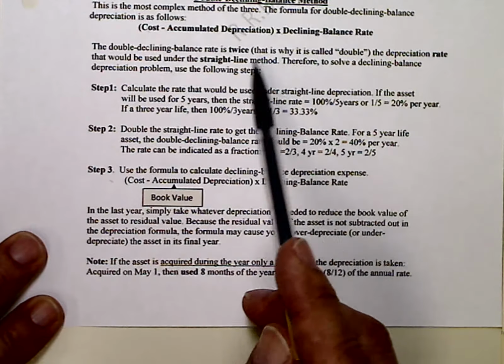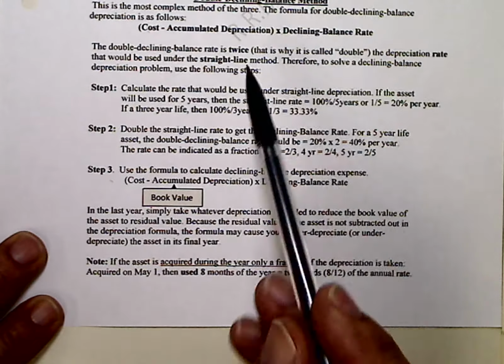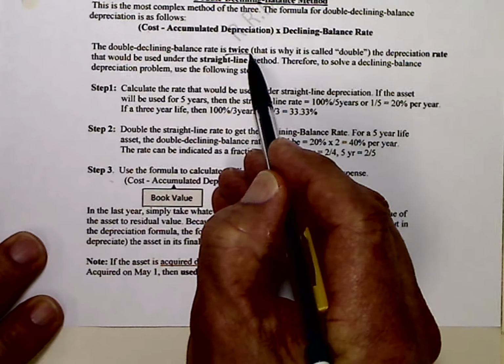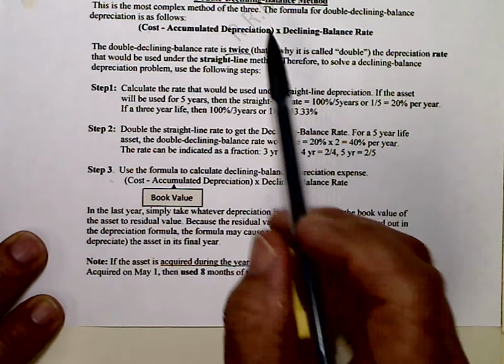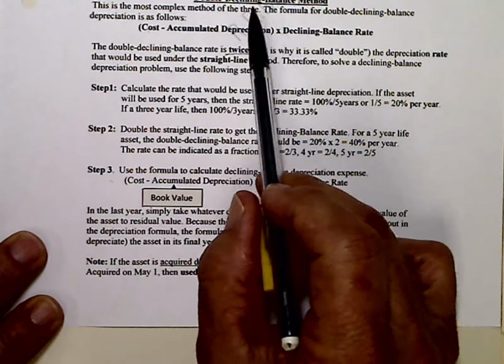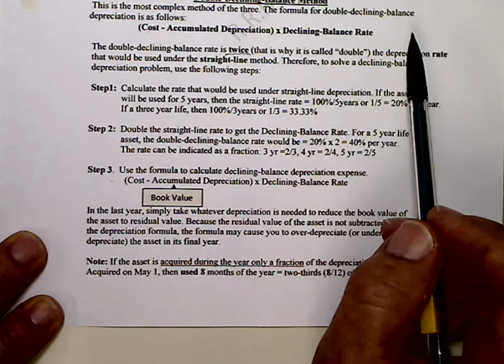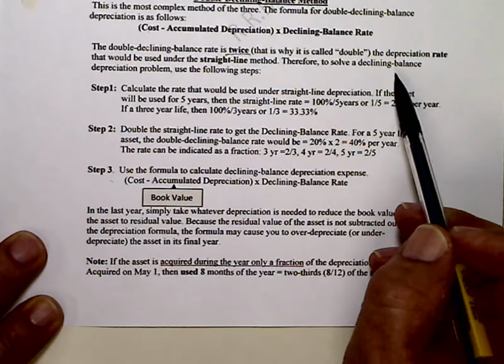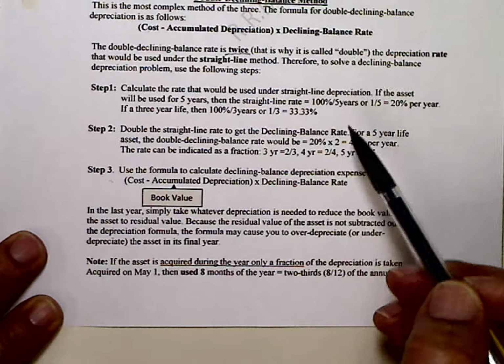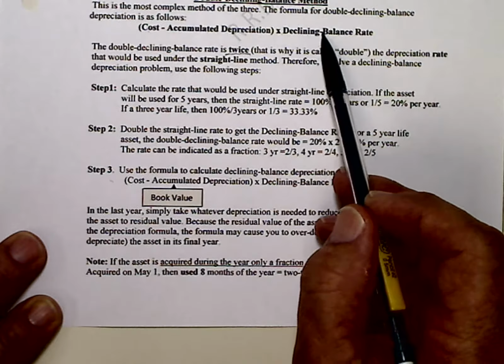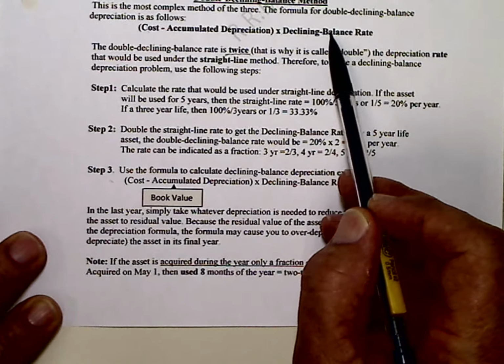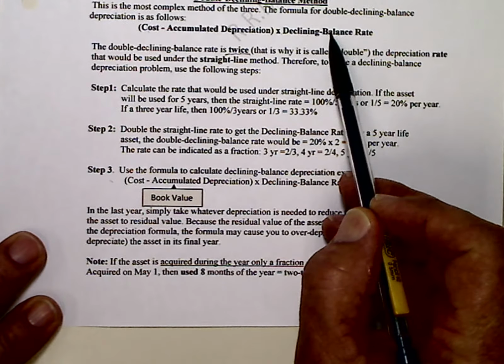They call it double declining balance because it's double, twice the straight line rate. That's the double part. And the declining balance element is that the book value balance is constantly declining, and each year it will change our calculation.